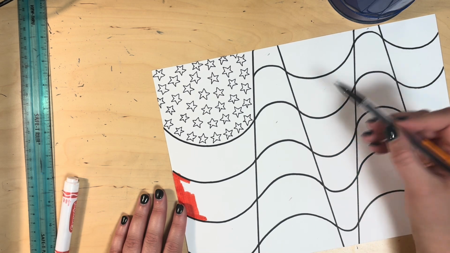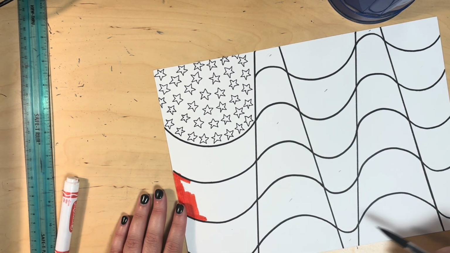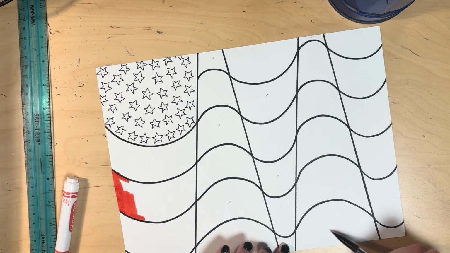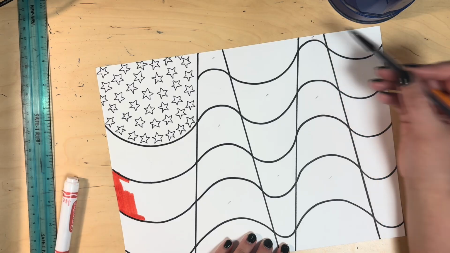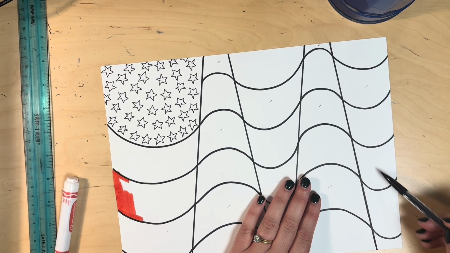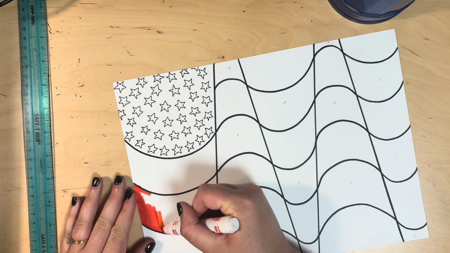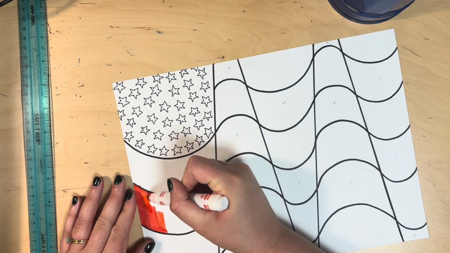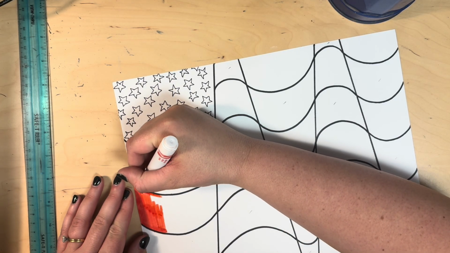Next to it will be white, red, white, red, white, red. This was red, so this one will be white, red, white, red, white, red. This is red, so next to it will be white, red, white, red, white, red. Now I'm gonna continue to color in the red shapes using lines to fill in my color. That way I can color in the shapes as neatly as I can.